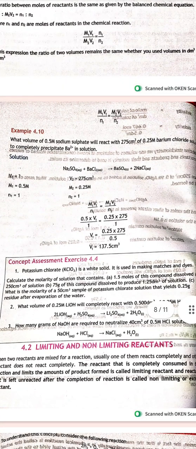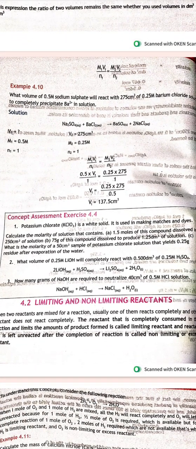Okay, we have the next example, that is what volume of 0.5 molar sodium sulfate will react with 275 centimeter cube of 0.25 molar barium chloride solution to complete precipitation of the barium 2 plus in solution. Na2SO4 plus BaCl2 gives us BaSO4 plus 2NaCl.